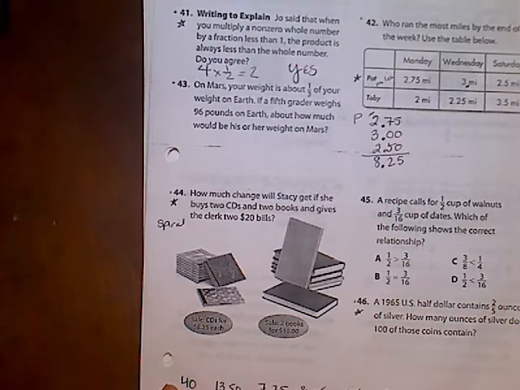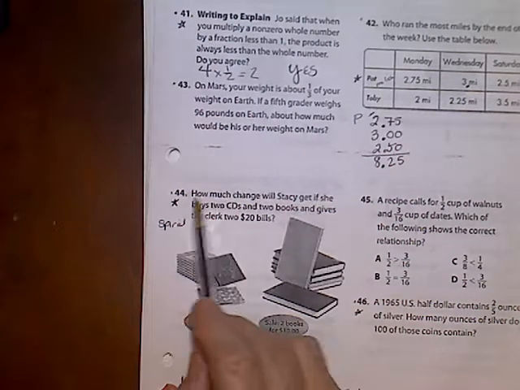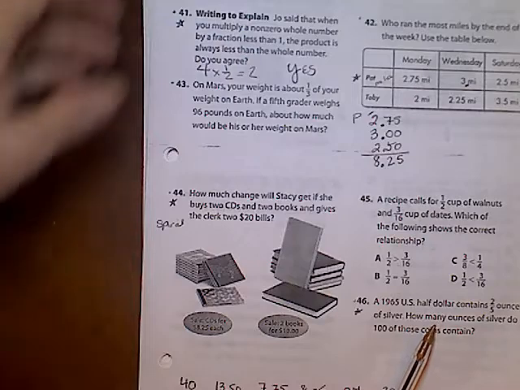Again, I have $40 in my hand. I buy something for 10. How much change am I going to get? If you said 30, you're right. So when you see how much change, that generally means you need to subtract.